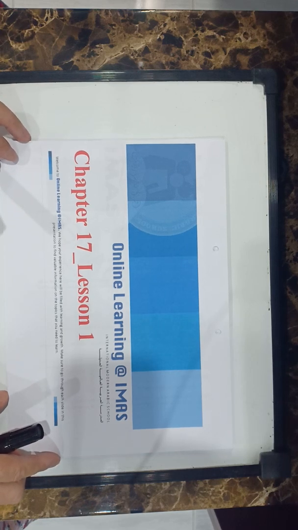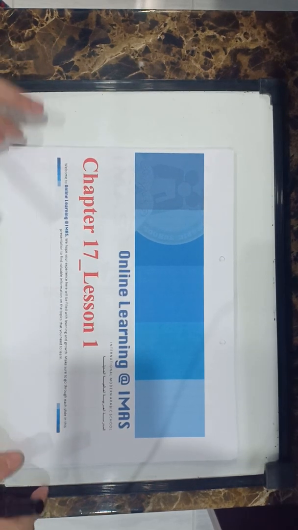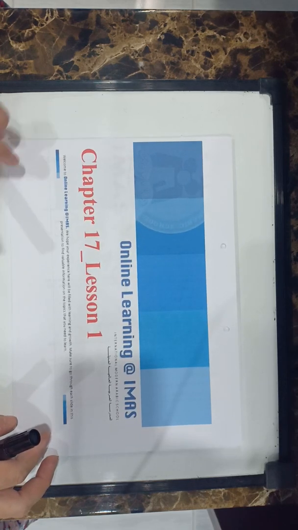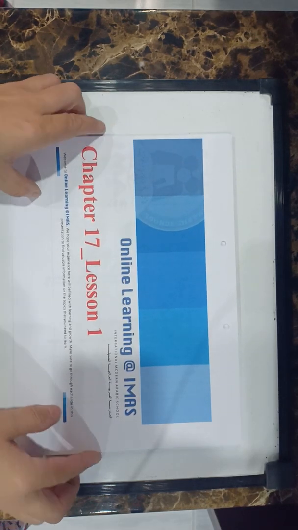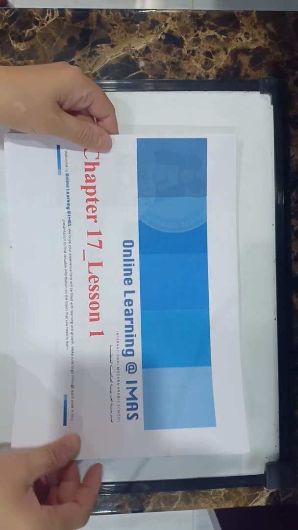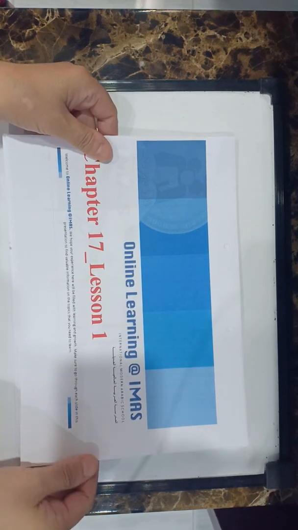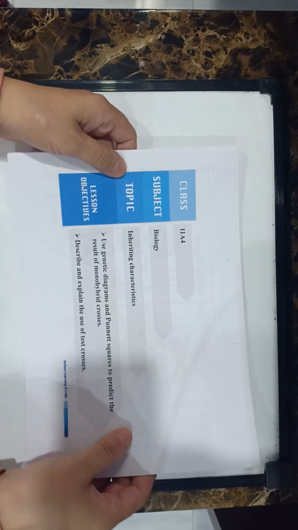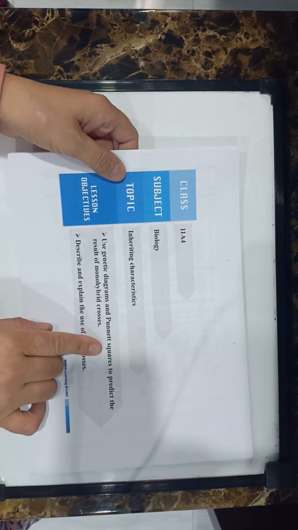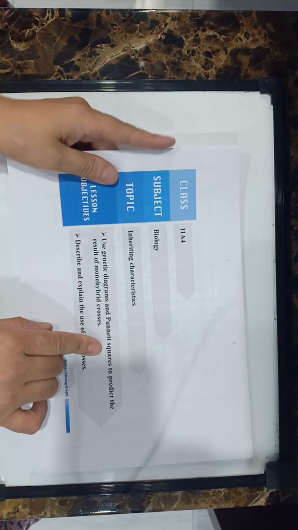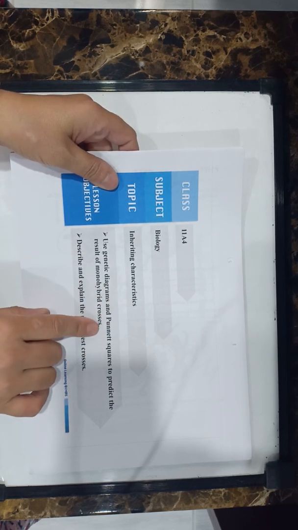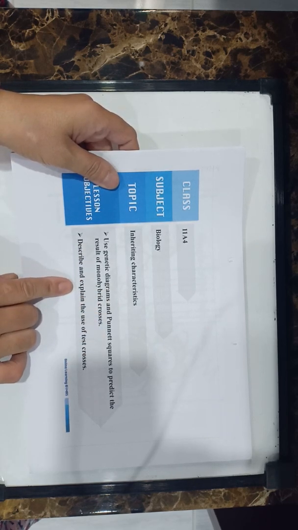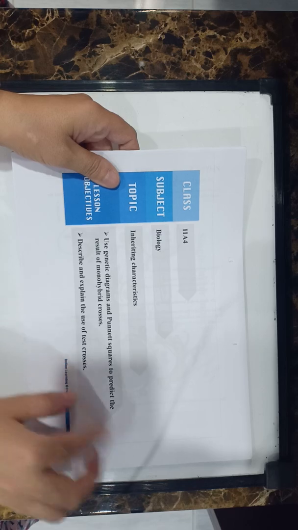Okay, so I'm going to do a small presentation for our lesson 1. You have already received the slides in your Google Classroom, and I already gave you the slides before. So this is what we will be covering in this lesson. We will use the Punnett square to predict the result of monohybrid crosses, and we are going to describe and explain the use of test crosses.